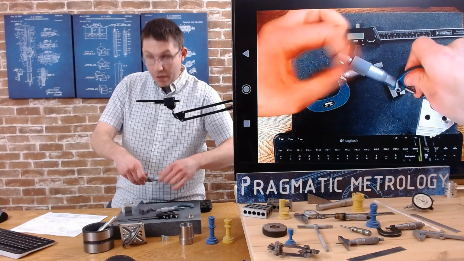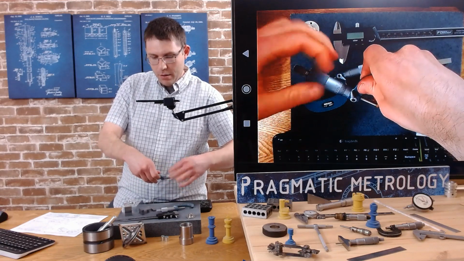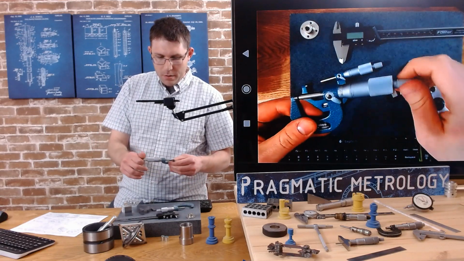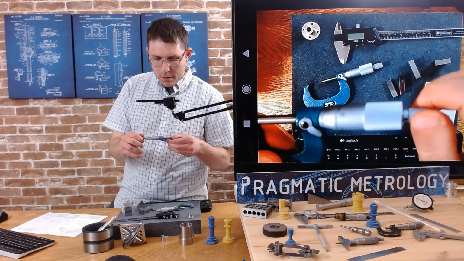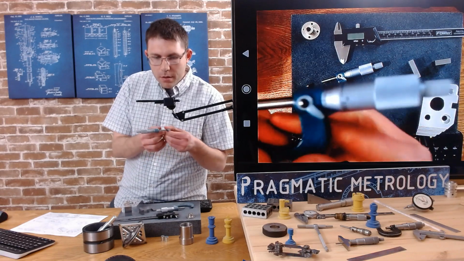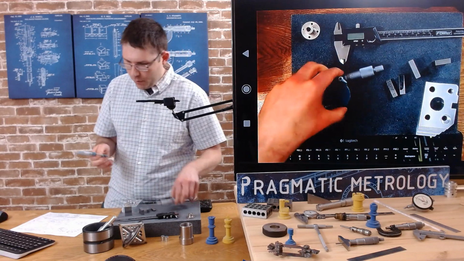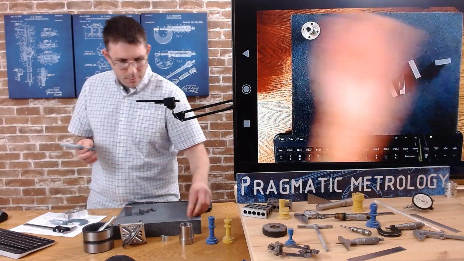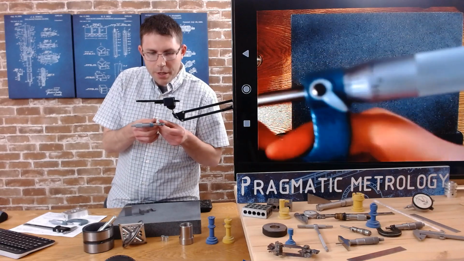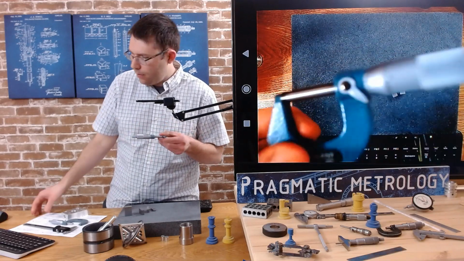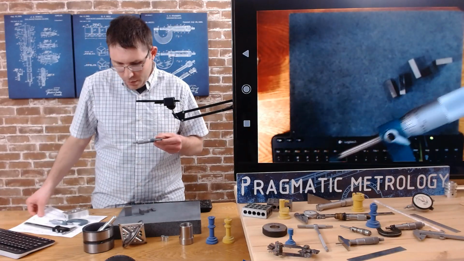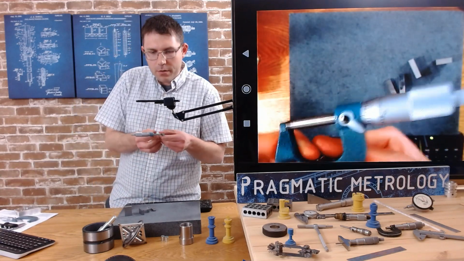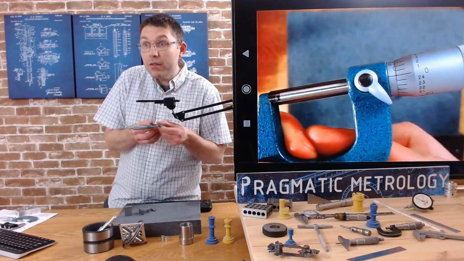I will start at 0. I will allow the camera to focus a little better by moving away some things. I think it focuses a little better when it's less on there. All right, reading a 0 there.